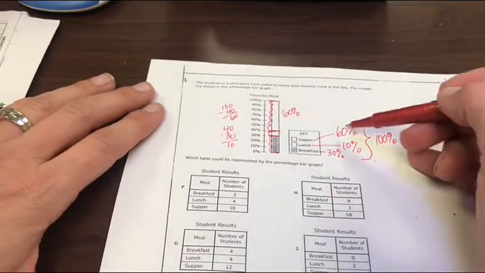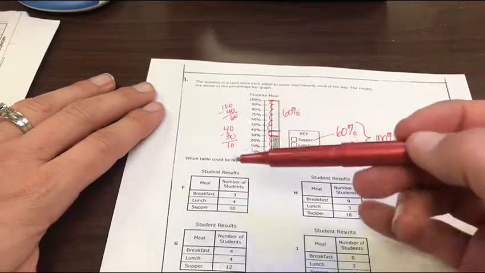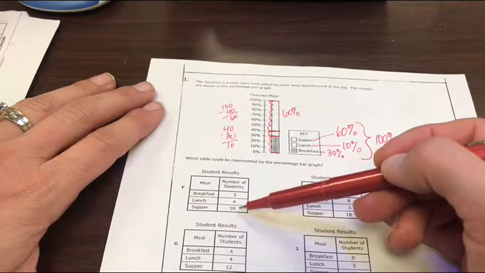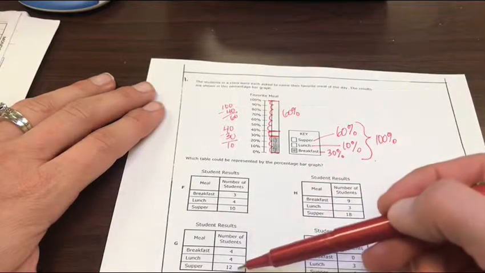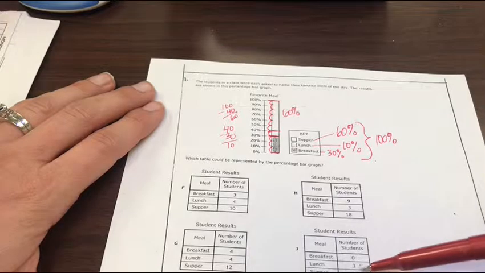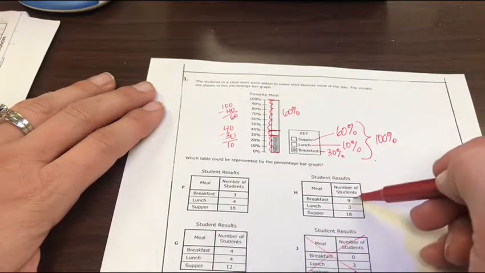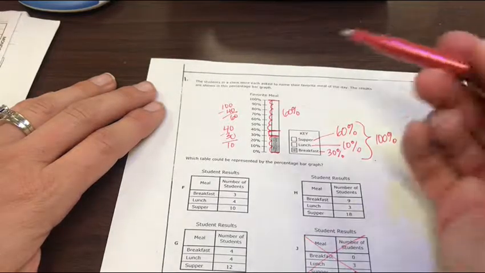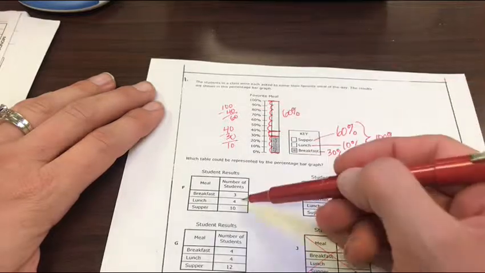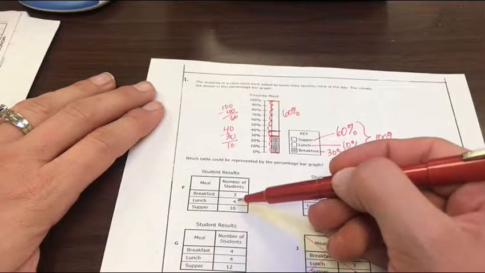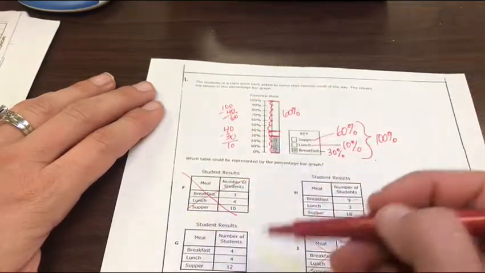So I noticed that supper for sure is the largest category here. Okay, so it has to be the largest category here by a lot. And so I'm looking at this, and supper's largest. Supper is just barely bigger than that, so I'm going to get rid of this one. And supper is larger than the other two. I also noticed that lunch is by far the smallest one. So lunch needs to be the smallest number, and it's not here. 4 is not smaller than 3. So I'm going to get rid of that one.